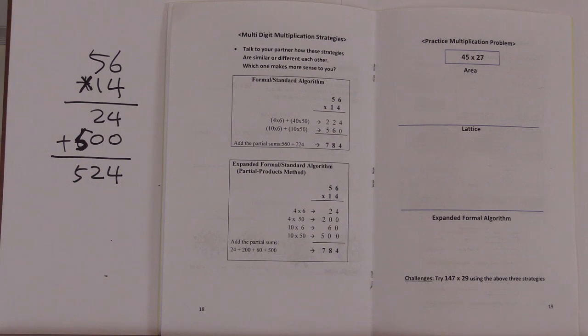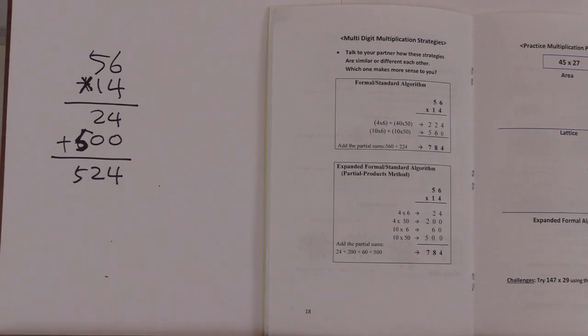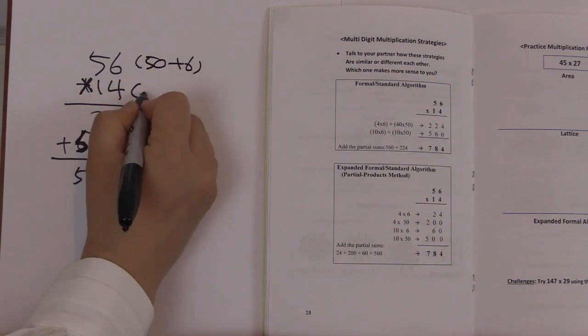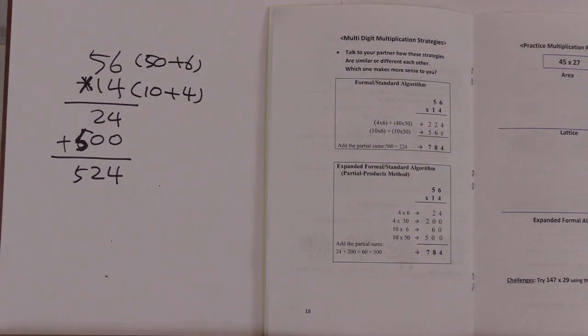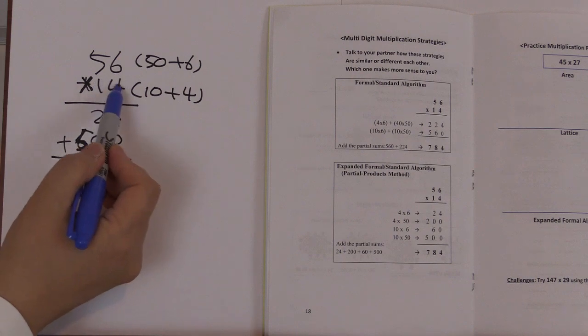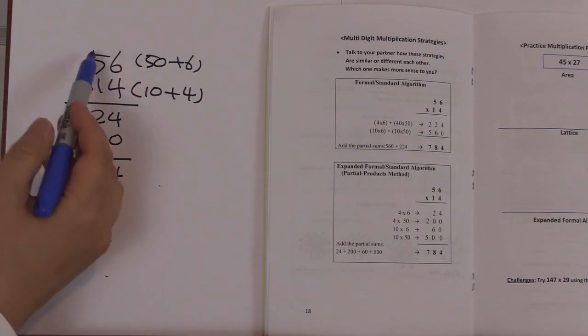So basically, when we are doing a 2-digit times 2-digit number, how many times do we need to multiply? 4 times. According to the distributive property, this number is 50 plus 6, and this number is 10 plus 4. So we have to multiply 4 times 6 one time, 4 times 5, 1 times 6, and 1 times 5.